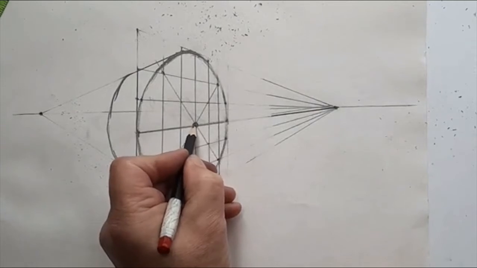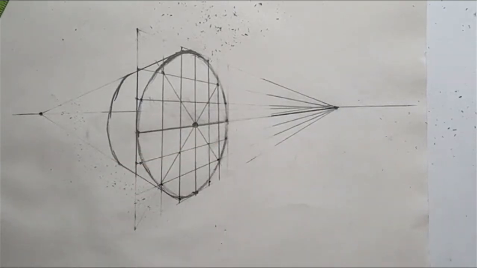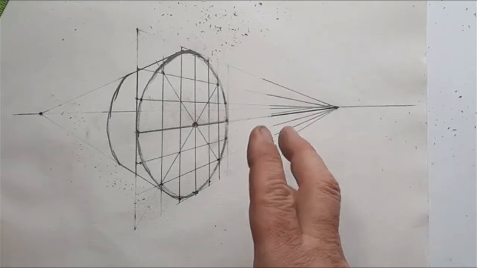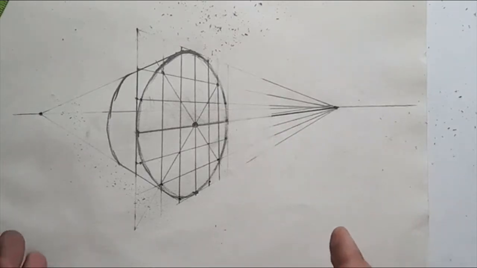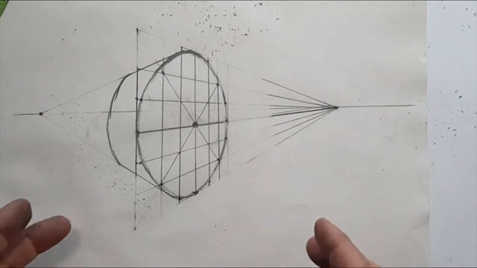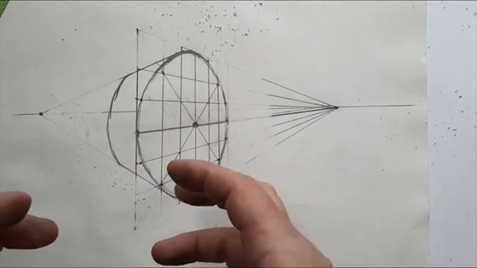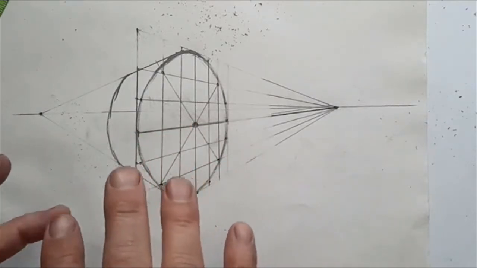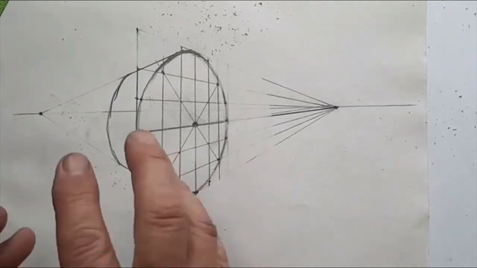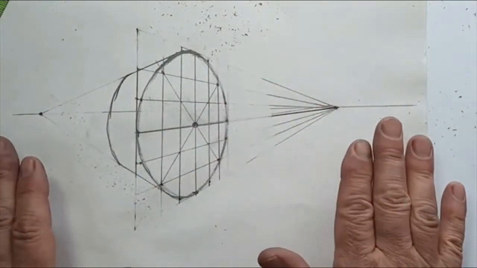Could be a hinge on there or a little axle if you like. So hopefully that gives you some sense of how we can create three-dimensional spaces, circular type shapes if you like, elliptical shapes in space using a known method.